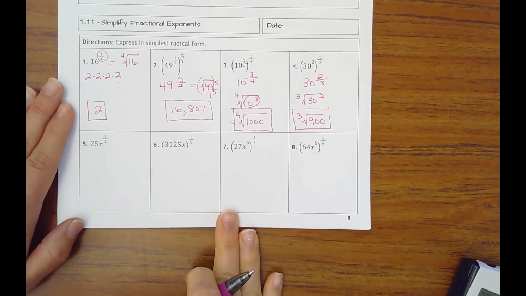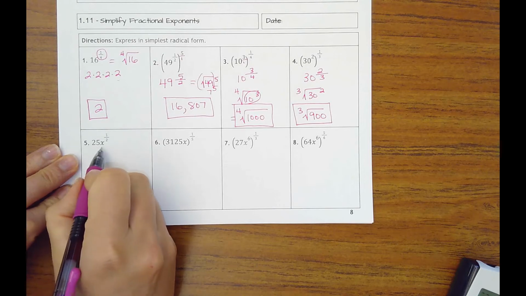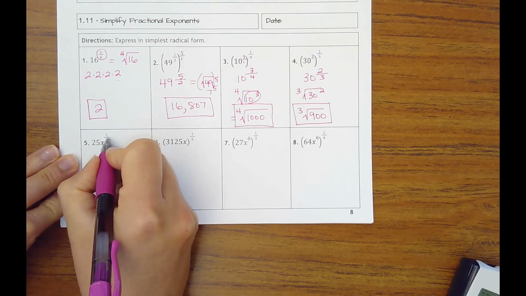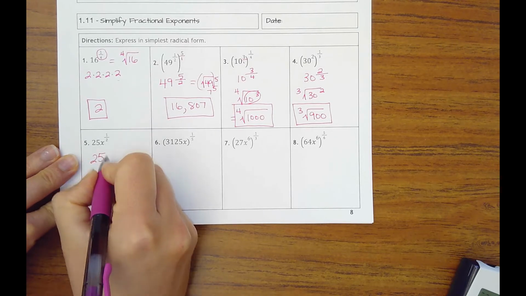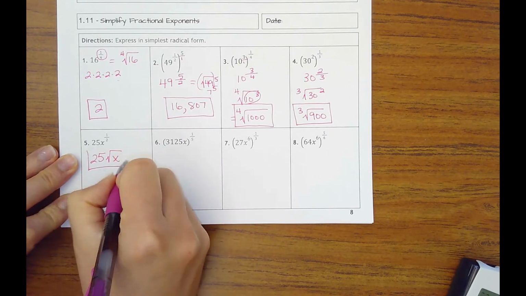Okay, so that's the first type. Now the second type, we've got 25x to the 1/2 power. The only part that has the fractional exponent is x. So we would have 25, and then that would become a square root of x, because 1/2 power means the square root. And that's all you can do on that one.